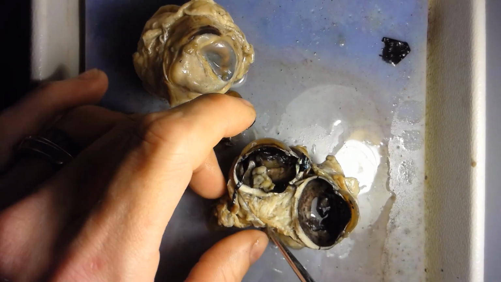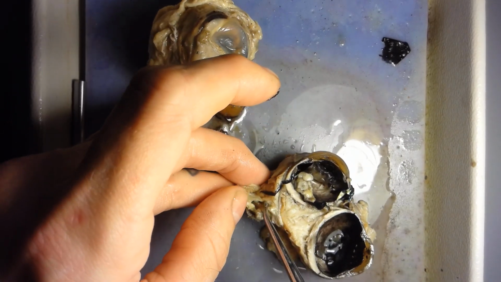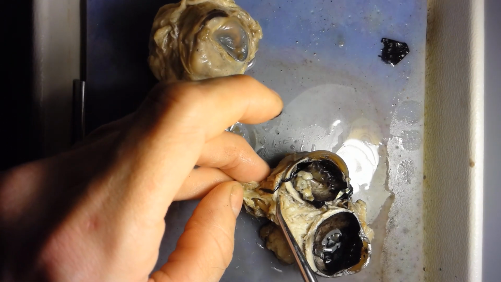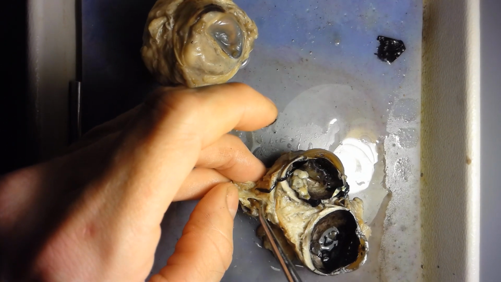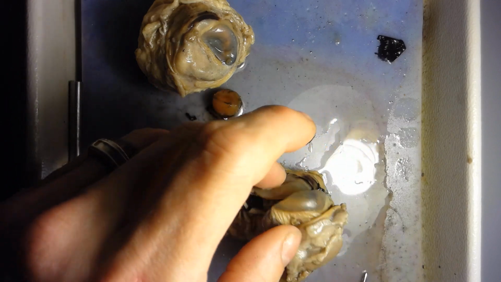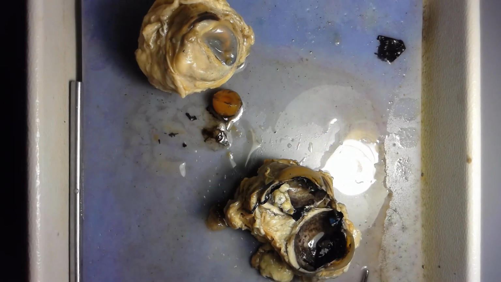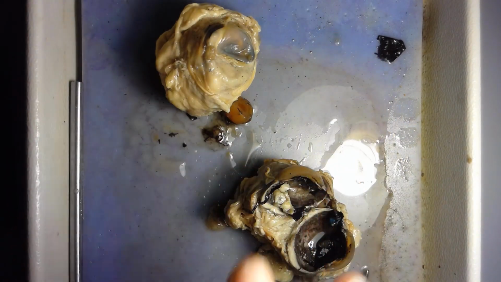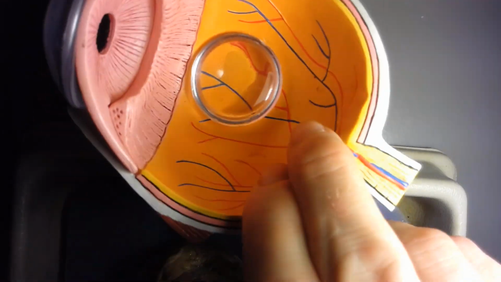Okay, and then the optic nerve. The optic nerve comes in right at the back right here and forms the blind spot there. All right, so that is all the parts of the actual eye and the eye model.